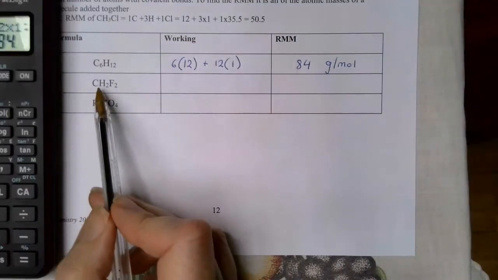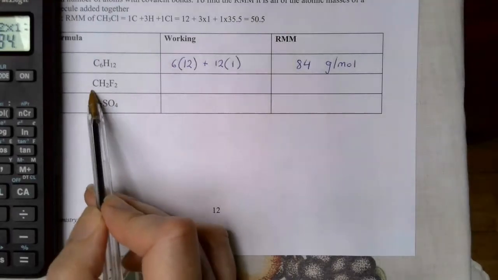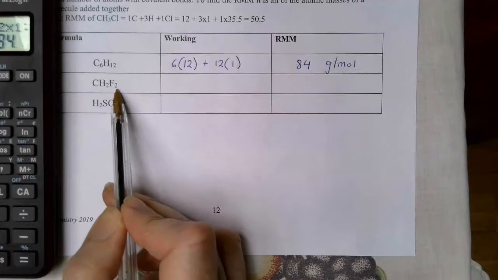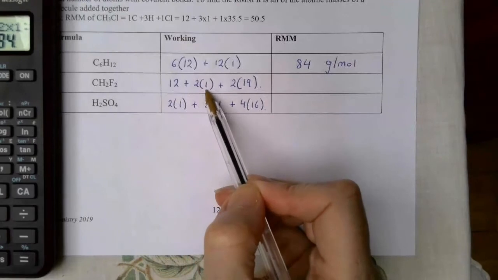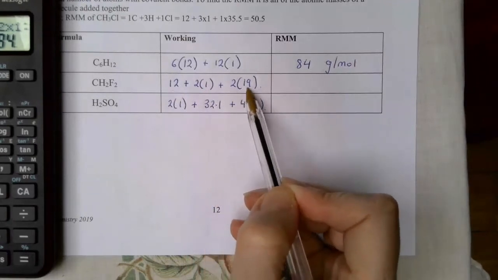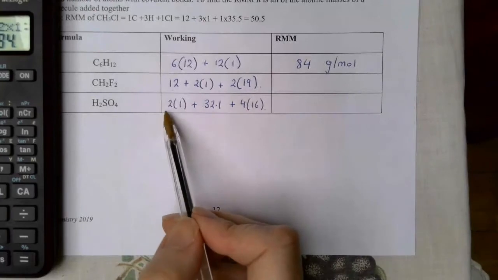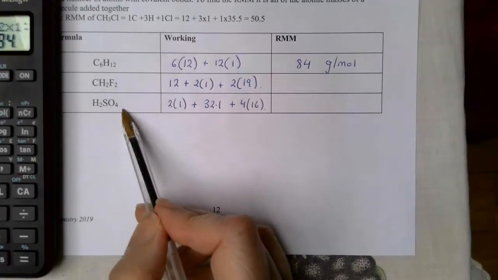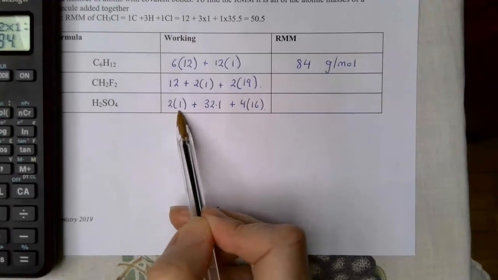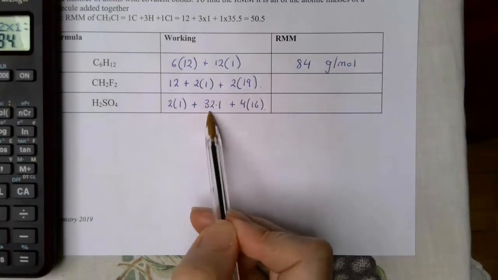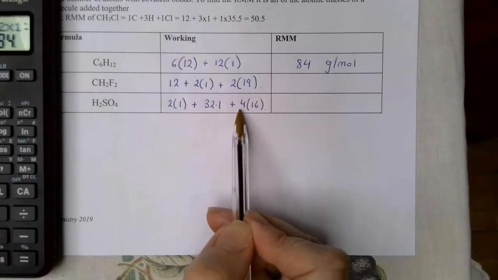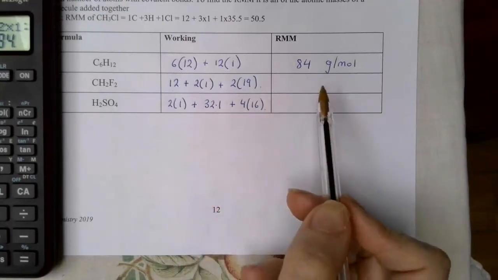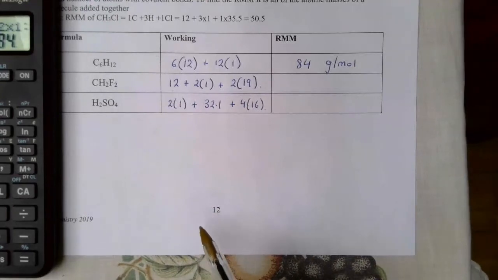Having a go at the next one, CH2F2. So I've got 1 carbon, 2 hydrogens and 2 fluorines. So I have 1 carbon, which is 12, I have 2 lots of hydrogens, and I have 2 lots of fluorine. And for the last one, I've got H2SO4. I've got 2 lots of hydrogen, I've got 1 sulfur. Notice sulfur on your periodic table has the mass 32.1. Why it's a decimal I'll come back to later. And 4 oxygens. And if we add those all together, we get the RMM.